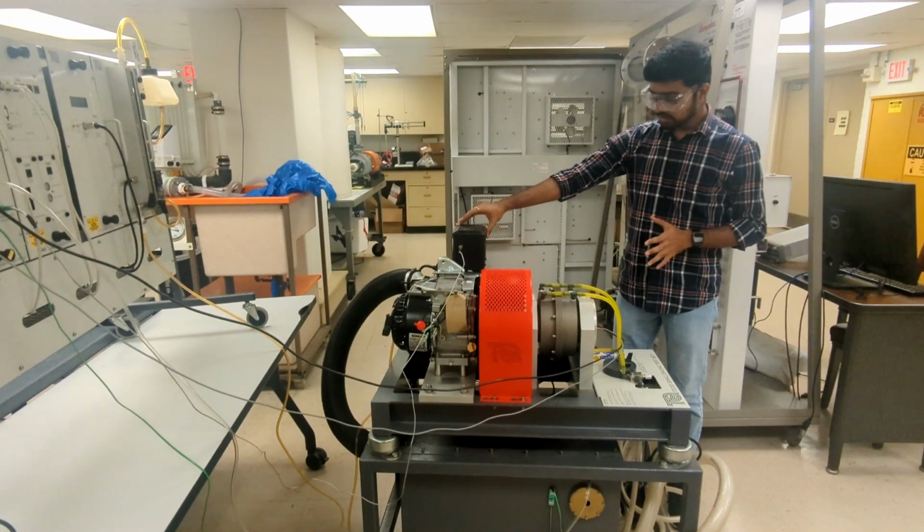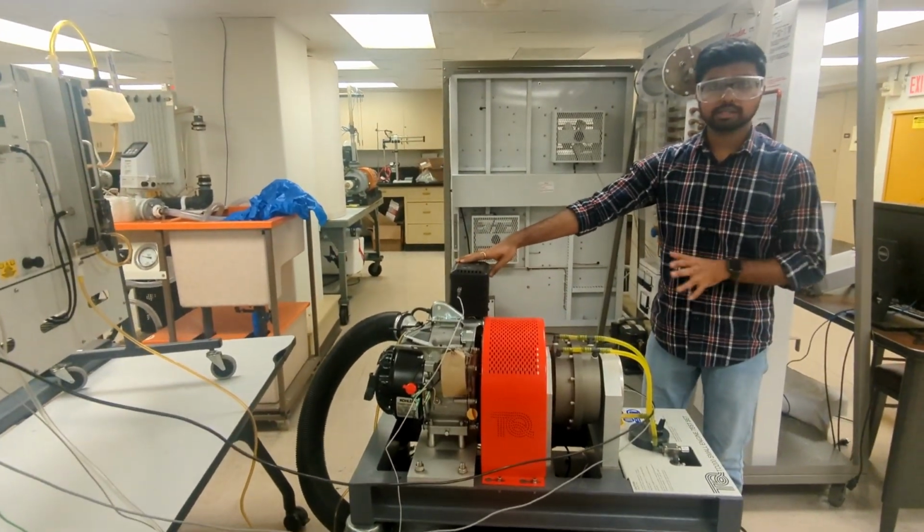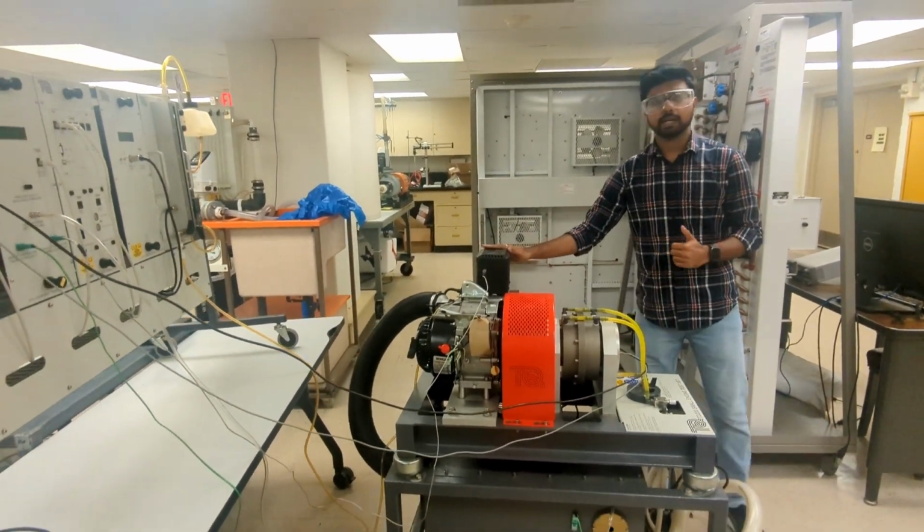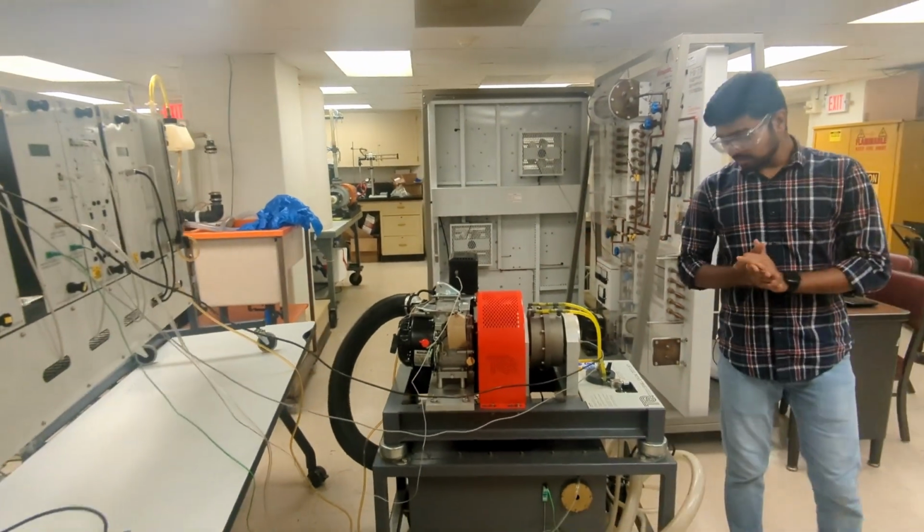Also, please make sure, this is my exhaust side, so during the experiment please make sure no one is standing in this direction, otherwise it might be harmful to anyone who is nearby.